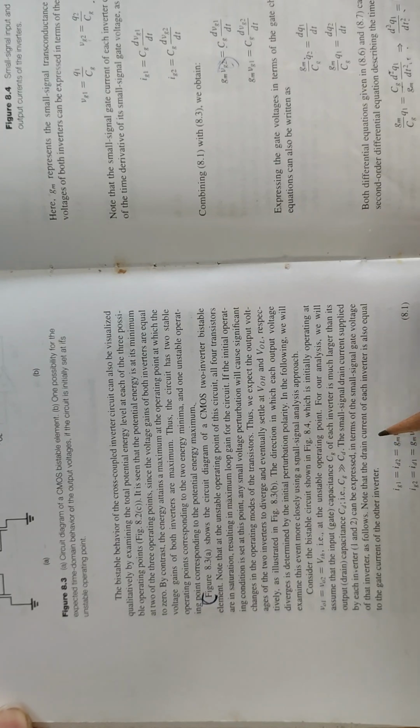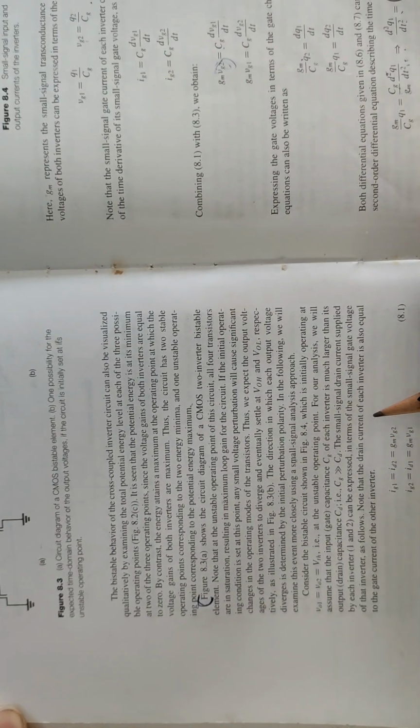Note that the drain current of each inverter is also equal to the gate current of the other inverter. Ig1 is equal to ID2 is equal to gm VG2. Ig2 is equal to ID1 is equal to gm VG1.